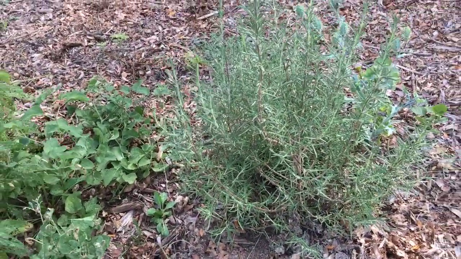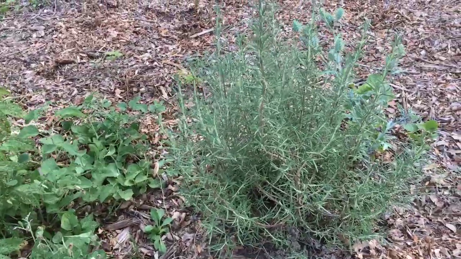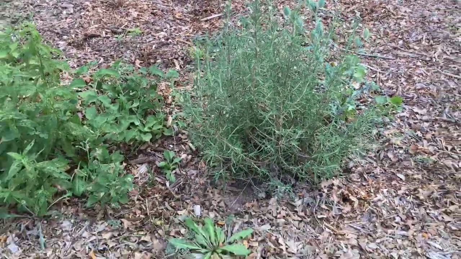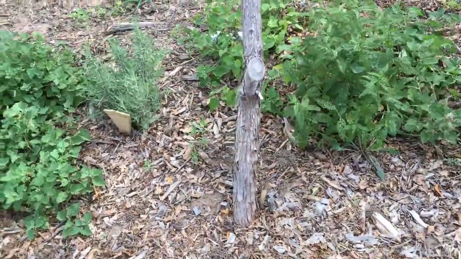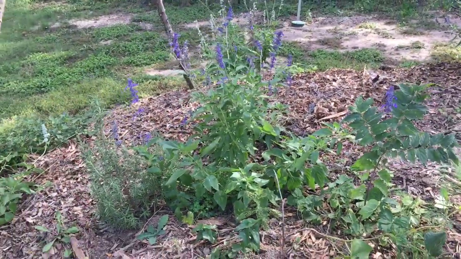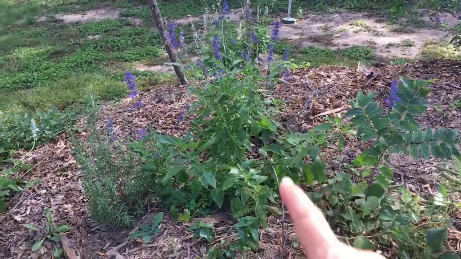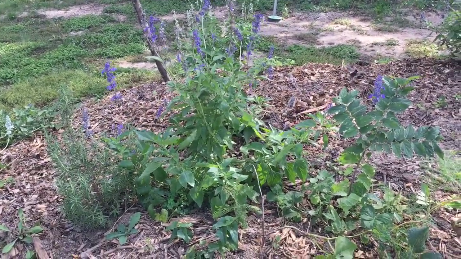So that's something else I could grow back there or in another area if I'm concerned about the deer eating it. And I have a whole list of plants that I can get for you guys. But in this forest garden, you can see other examples of pioneering species. That there's some salvia that just started growing on its own, and the deer won't eat that.